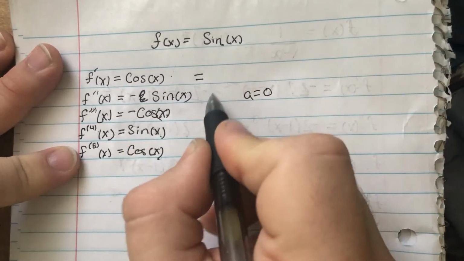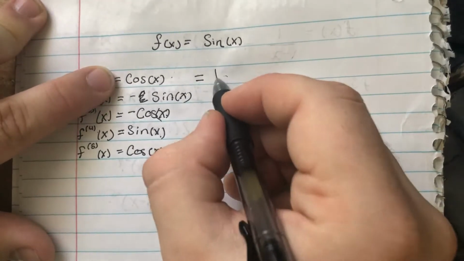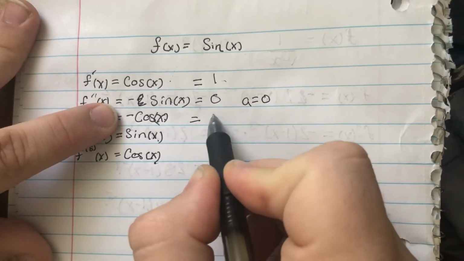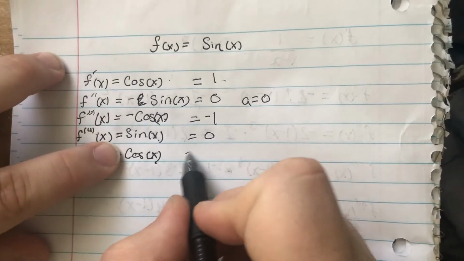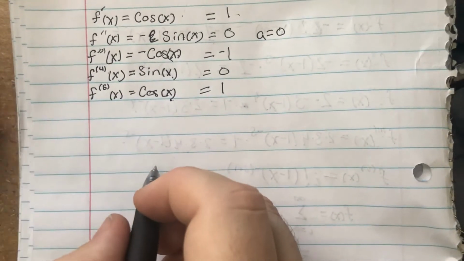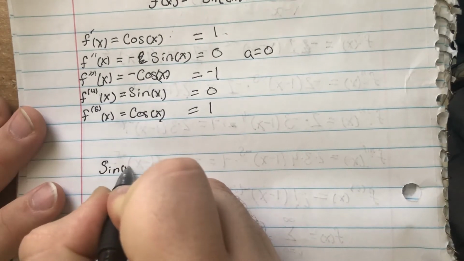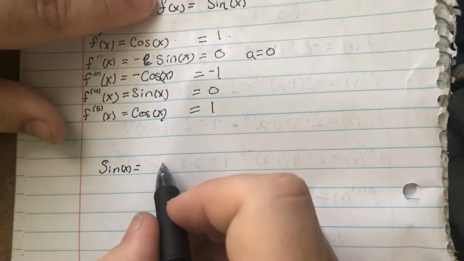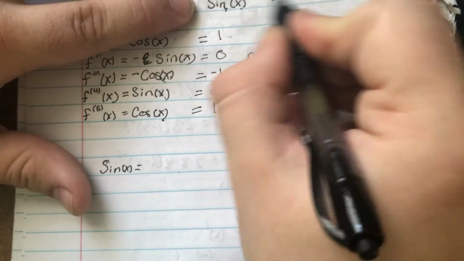So we're expanding around a equals 0. So f prime of x at 0, cosine of 0 is going to be 1. Sine of 0 is going to be 0. Negative cosine of 0 is going to be -1. Sine of 0 is going to be 0. And then we go back to 1. So the series for sine of x is going to be, our first term is f of 0, so sine of 0 is going to be 0.